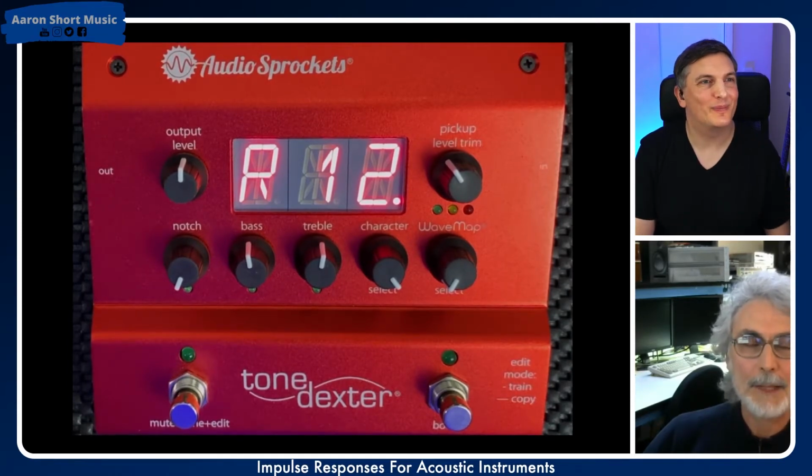So the question is, what is an impulse response and how does it transform a pickup into sounding like a microphone? I think that's your question, right? Yes, how does it do it?